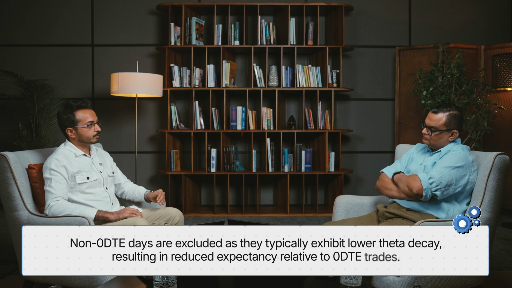I'm specifically taking an example of 0DT only and not covering non-zero DTE days, because non-zero DTE days generally have lesser decay, which would mean they have a lower expectancy in comparison to zero DTE strategies. When we do a fixed fractional risk kind of position sizing, it automatically means that you're trading a lesser number of lots on non-zero DTE days compared to zero DTE days, which might straight away tilt the result in favor of fixed fractional risk, which I want to avoid. I want to give fixed lot count a fair chance. Got it.